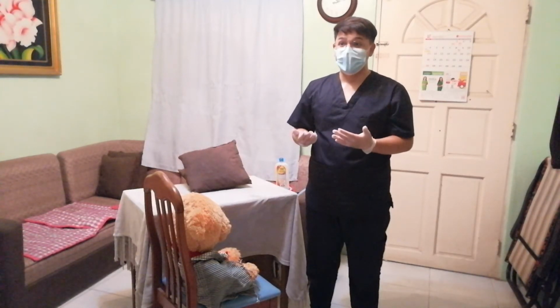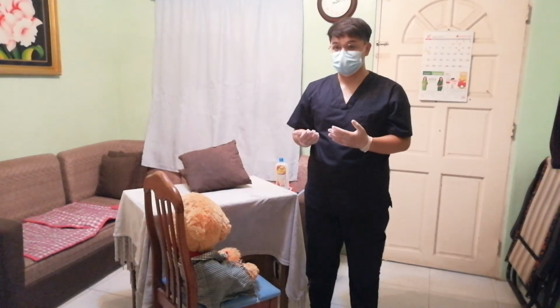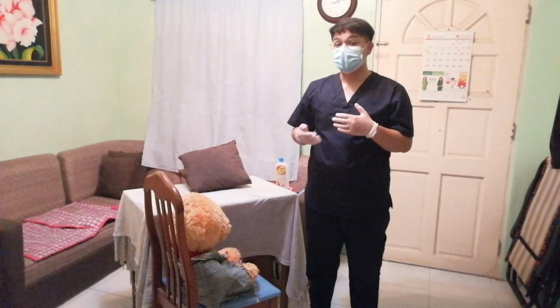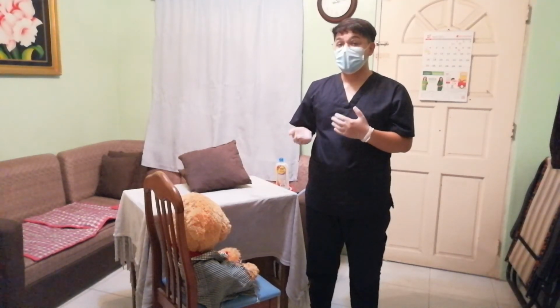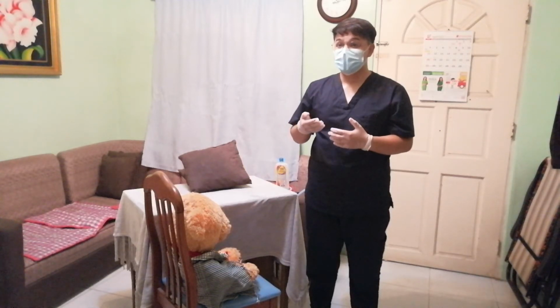Now we will proceed to our 18th step. We need to assess the patient's alignment to the chair, and also we need to remove the gait belt on the patient's waist if desired.